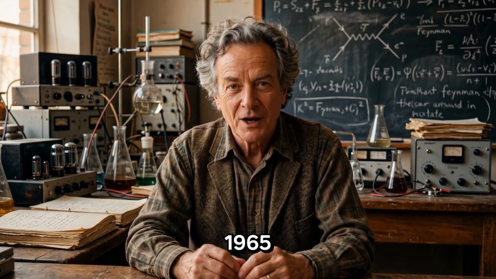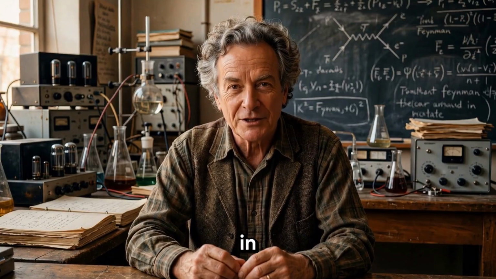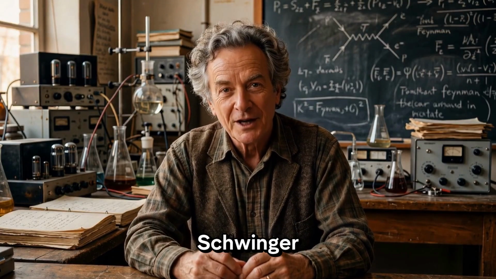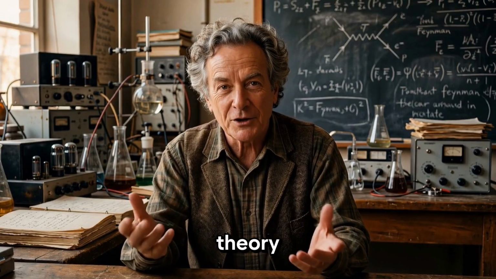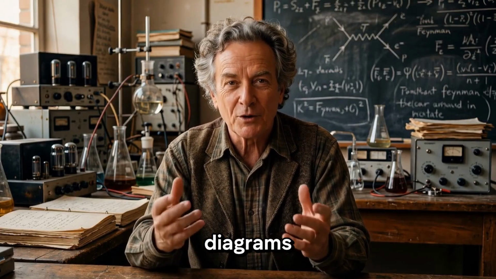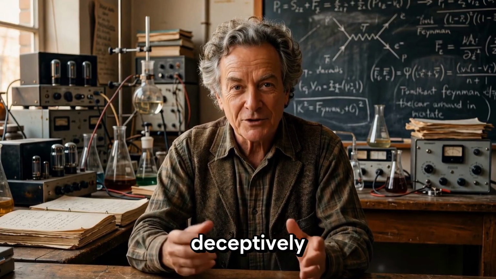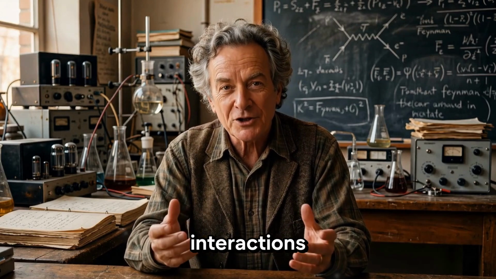In 1965, it earned Feynman the Nobel Prize in Physics, alongside Julian Schwinger and Shinichiro Tomonaga. He illustrated the theory using what we now call Feynman diagrams. These are deceptively simple little pictures of particle interactions.